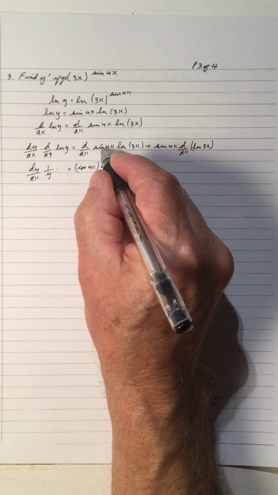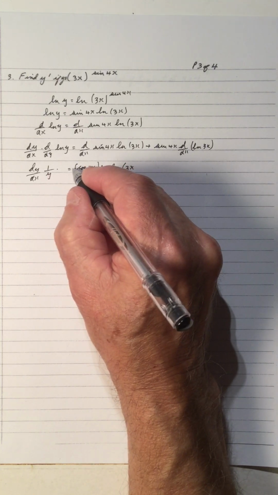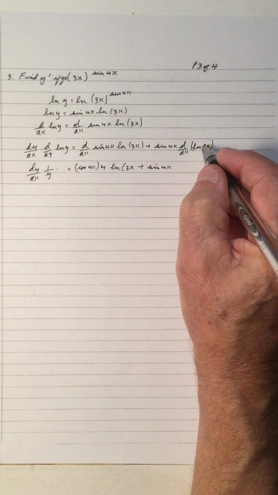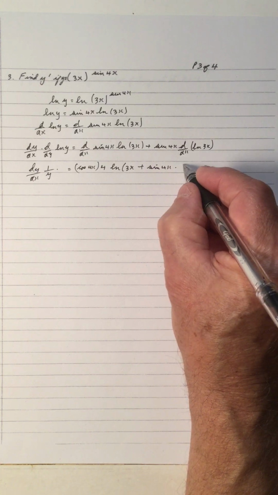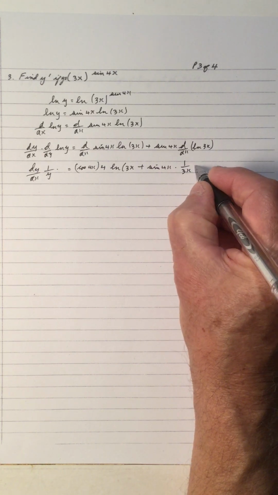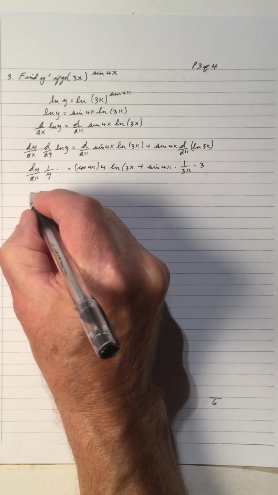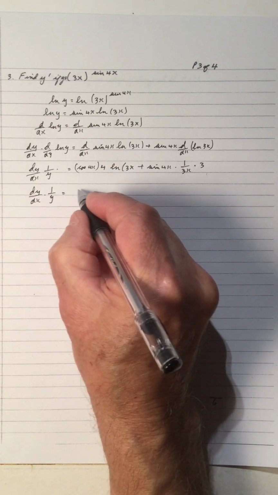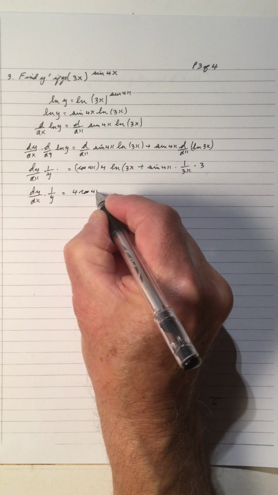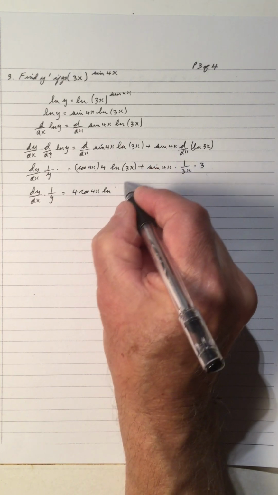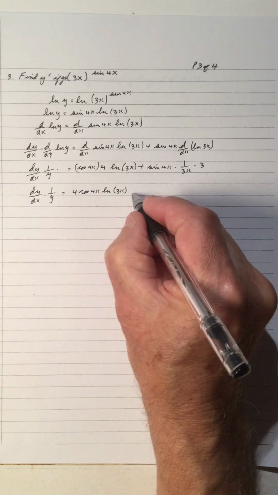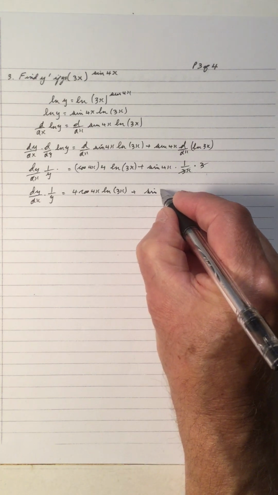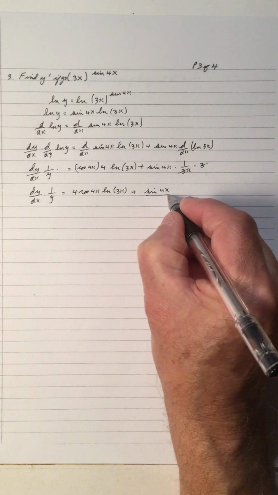And I put the bracket here. I could have put the 4 in front of this and had 4 cos 4x sine 4x, and the derivative of the ln of 3x is 1 over 3x, and derivative of 3x is 3. So we have dy/dx, 1 over y. So this is 4 cos 4x ln, let's put a bracket there, of 3x. And right here we have the 3's cancel out, so I have the sine of 4x divided by x.